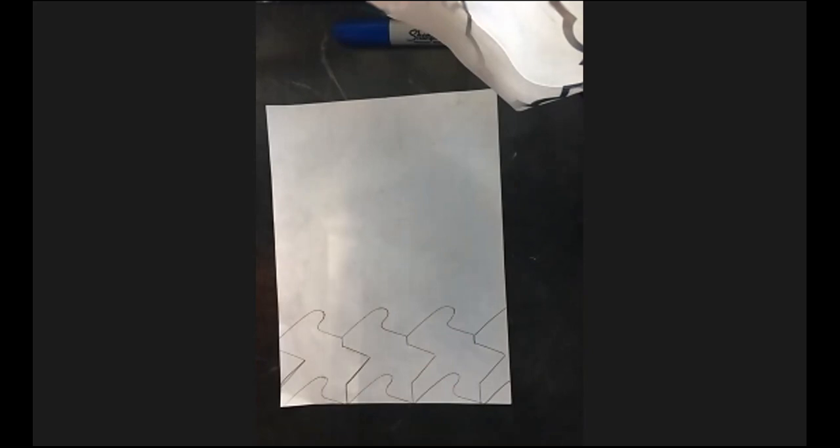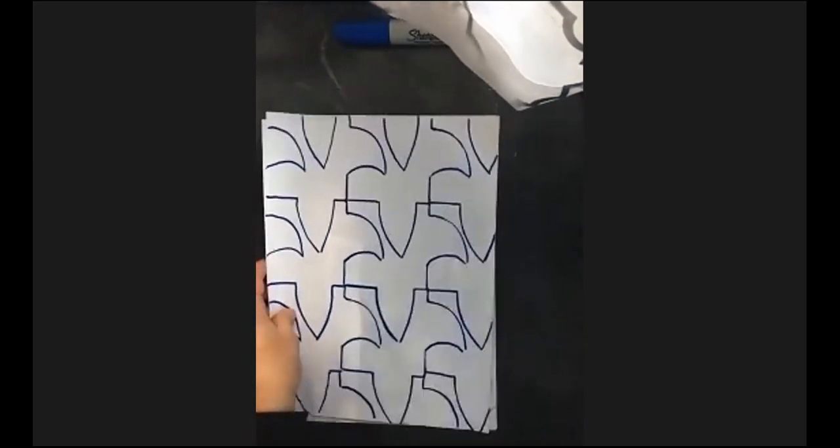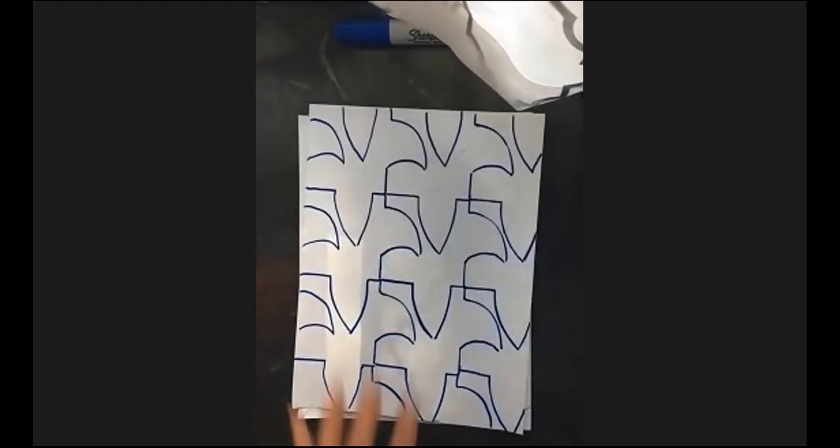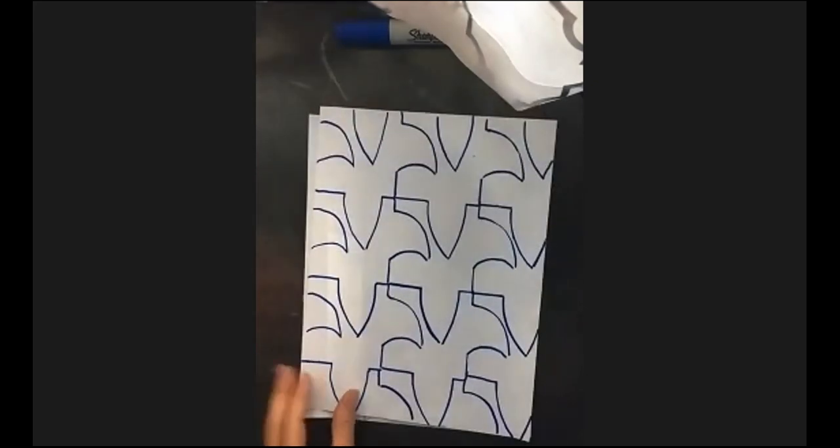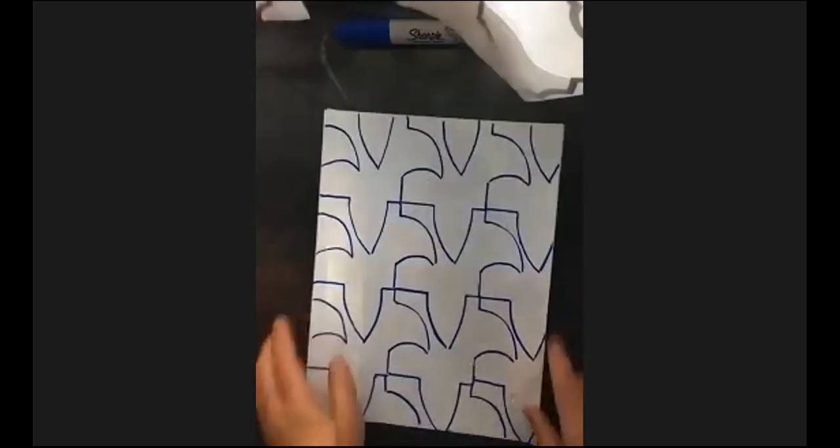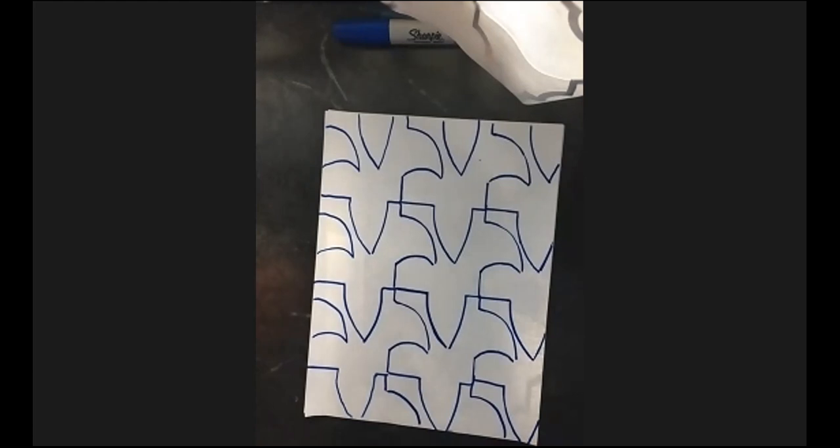And eventually you'll have something that looks like this. This was another one that I had done, so my entire thing is covered. This is where you should be when you decide to start coloring it in.